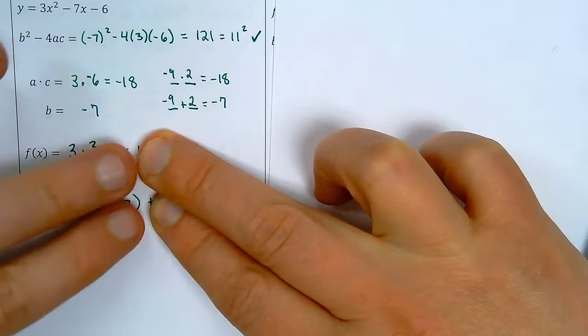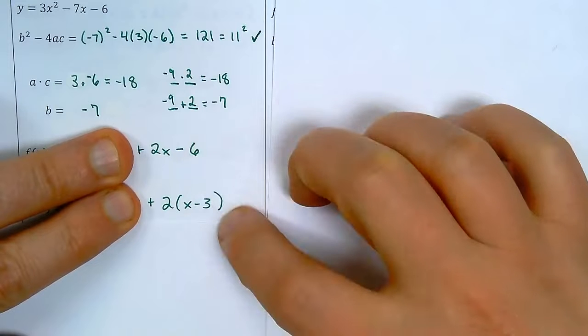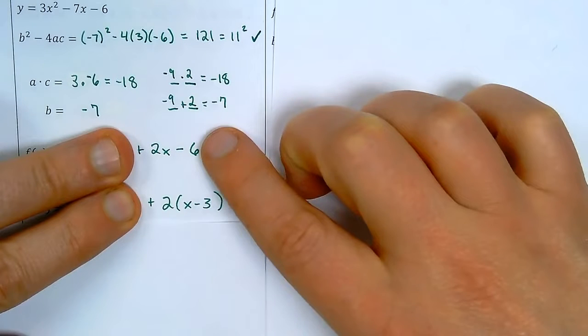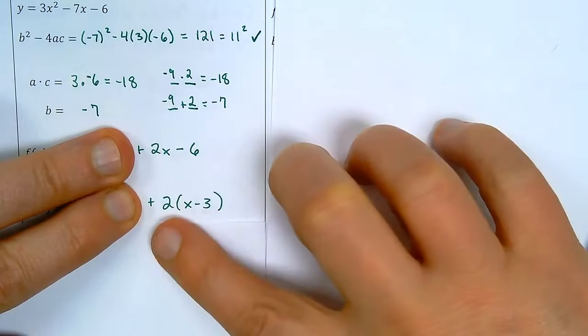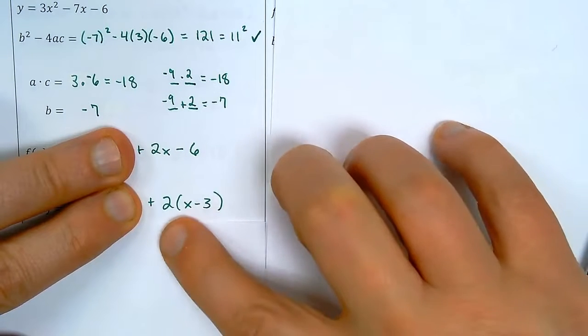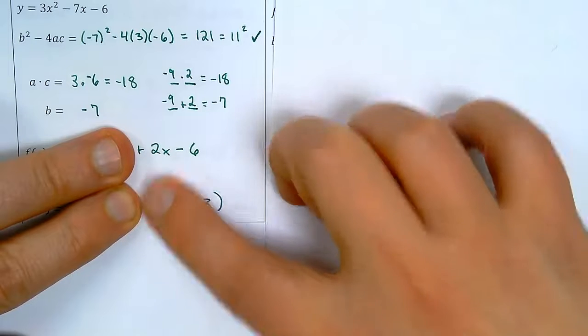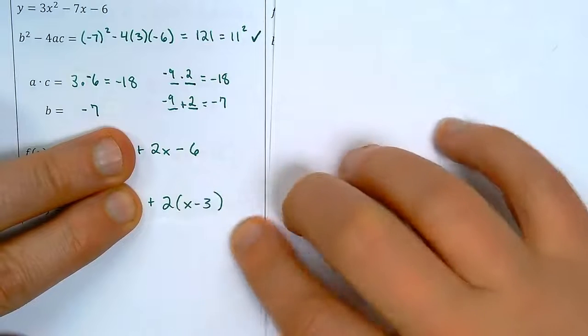After we've done that for the first two terms, we'll repeat the process for the second two terms. The common term that we can pull out of the second two terms is a +2. So we pull a +2 out, and we're left with x minus 3. +2 times x is 2x, and +2 times -3 is -6.